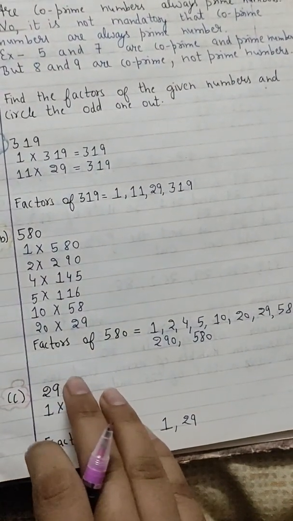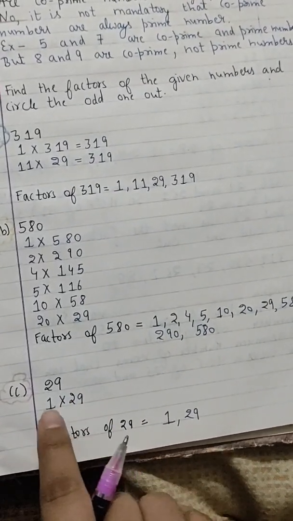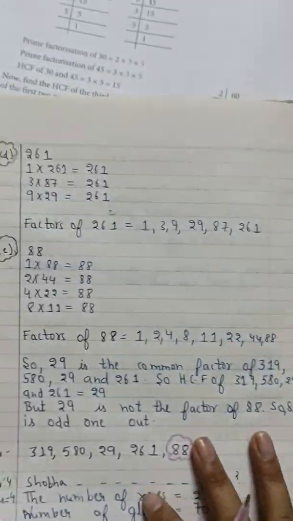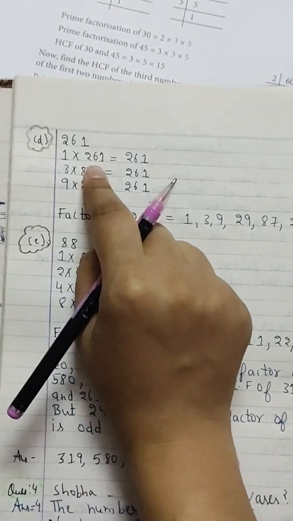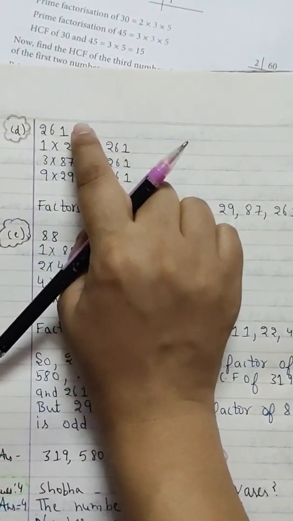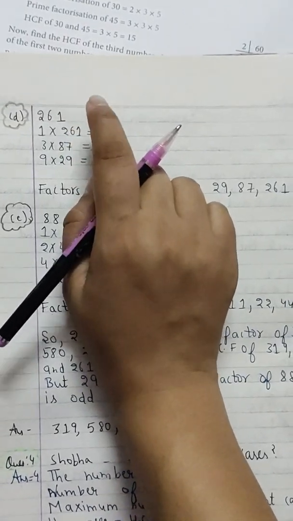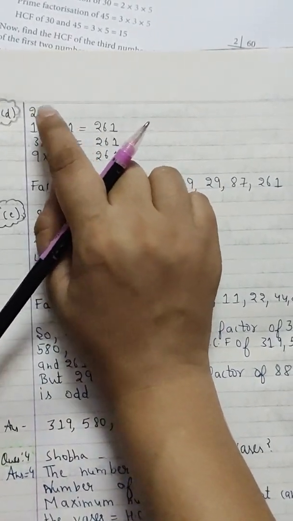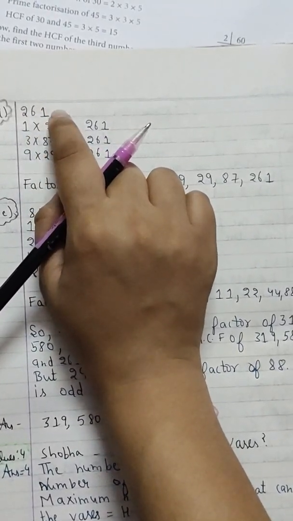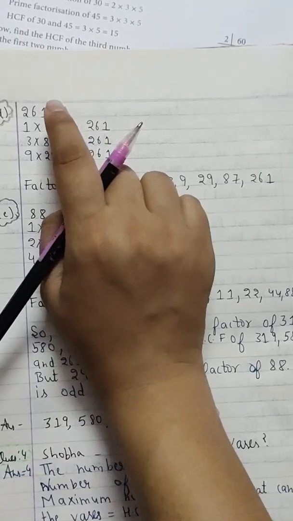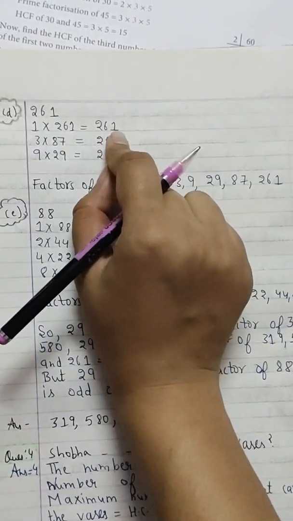Now for 29, as 29 is a prime number, it will have only two factors, that is 1 and 29. For 261 you will start with 1 multiplied by 261, then you will try for 2. As it has 1 at the ones place, it will not be divisible by 2. Then we will go for 3, as 2 plus 6 plus 1 is equal to 9. 9 does come in the table of 3, so it will be divisible by 3. Divide this number by 3, you will get 87.